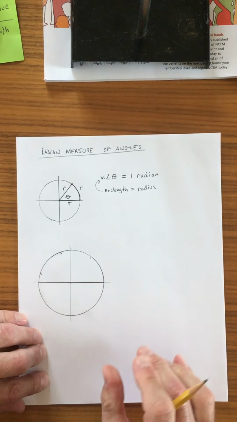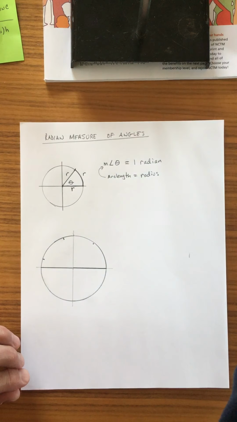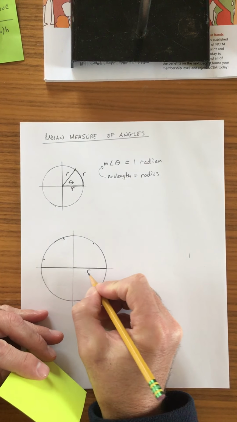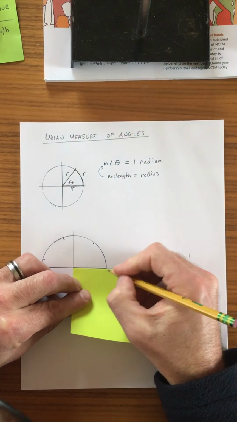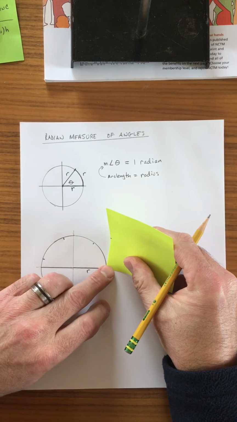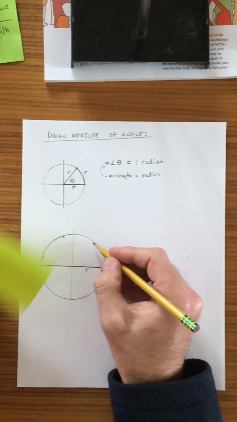Okay? Now, let's go down to this big circle here. I have got that as the radius, and I'm going to mark this on a piece of paper. And what I'm going to do is take that distance and wrap it around to get to that point.